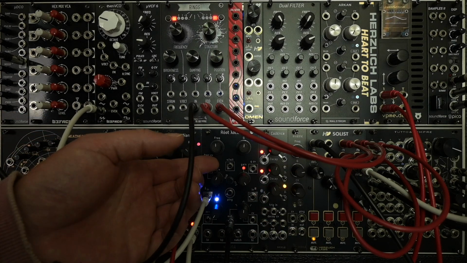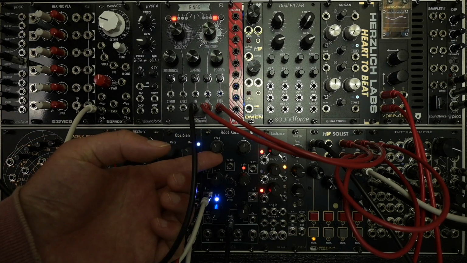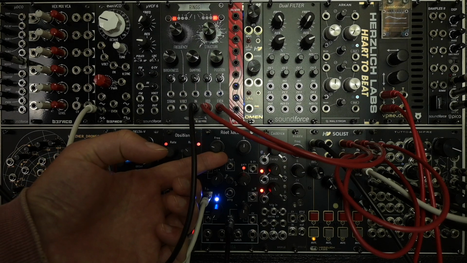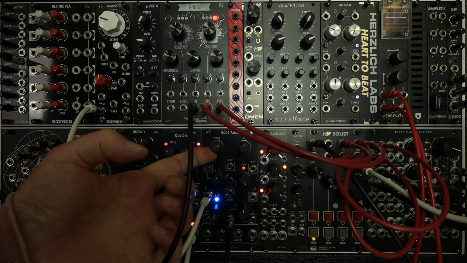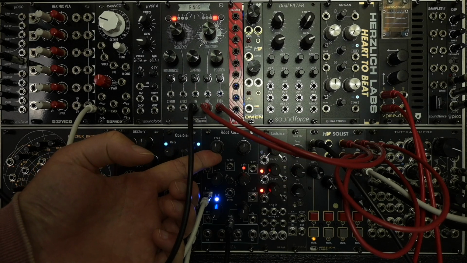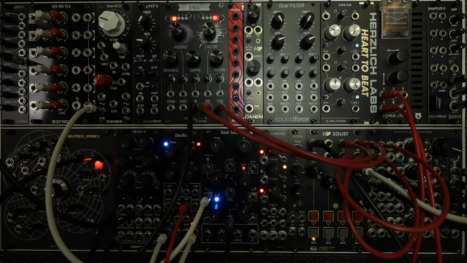We can also play around with the filter frequency. This is another surprise.